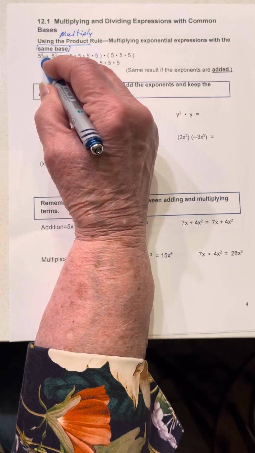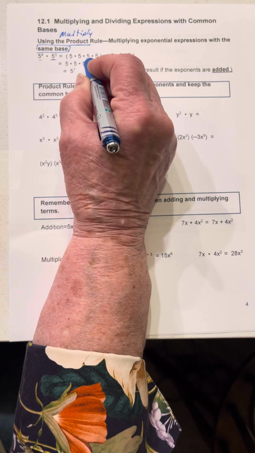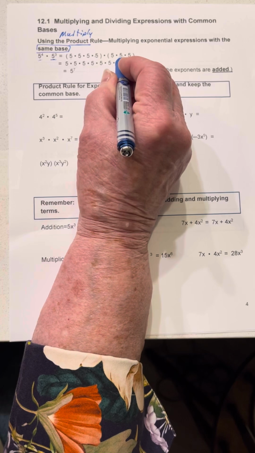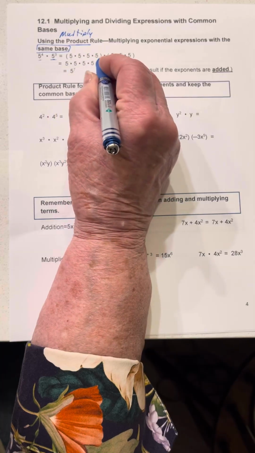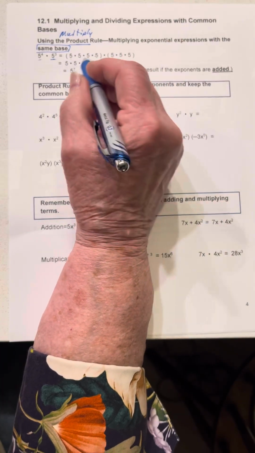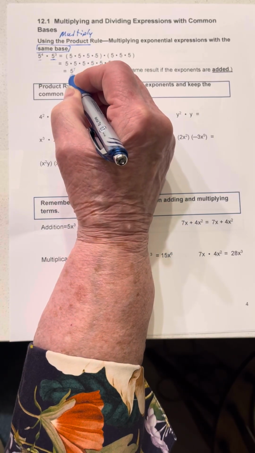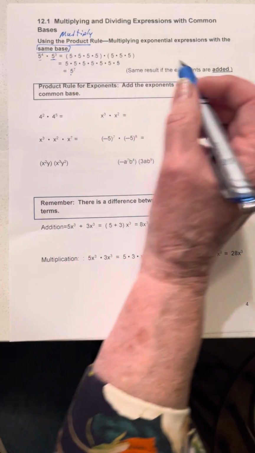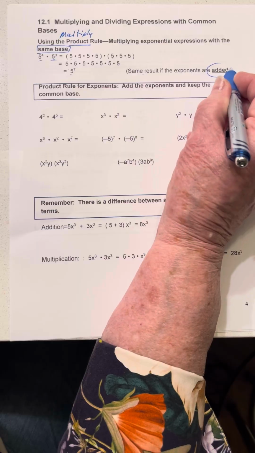So what 5 to the fourth power means is using 5 as a factor 4 times, 5 times 5 times 5 times 5, and we're multiplying it by 5 to the third power, or using 5 as a factor 3 times. So as we can see, if we just regroup this, we have 1, 2, 3, 4, 5, 6, 7 factors of 5. So 5 to the fourth power times 5 to the third power is equal to 5 to the seventh power. That's the same result as if the exponents were added.